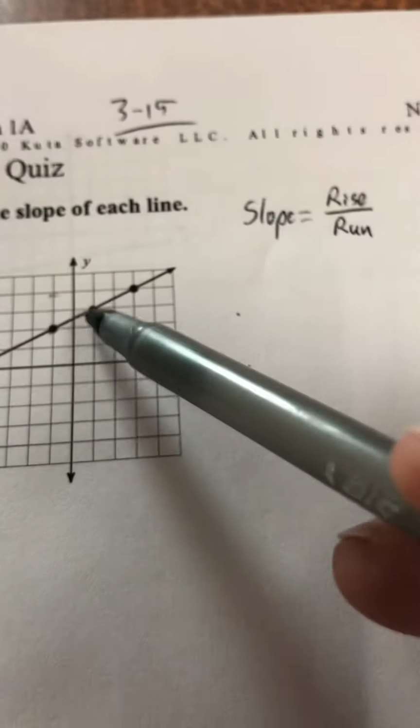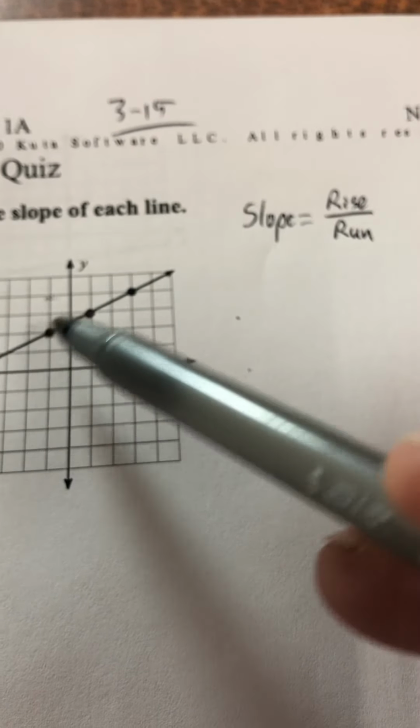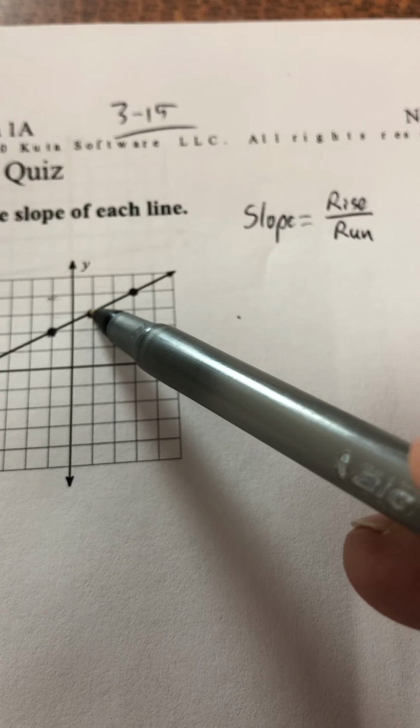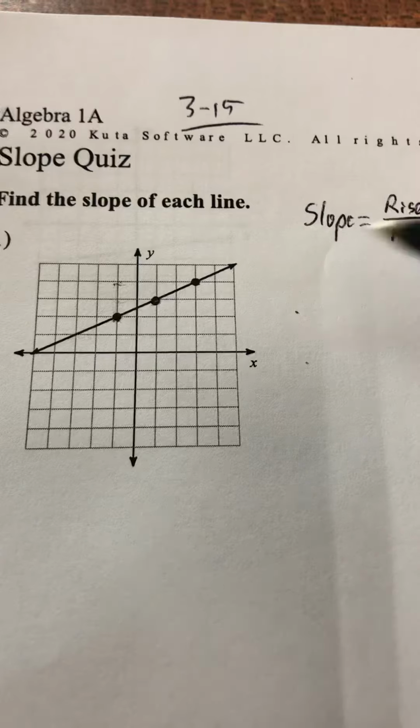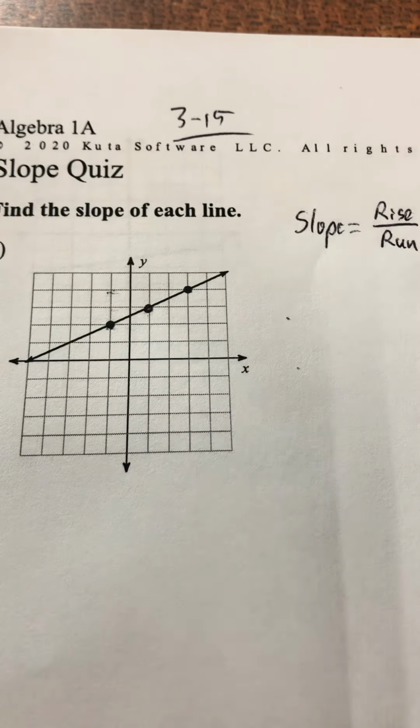Let me show you something that you can do to immediately get the simplified version of that fraction. Count from this point to this point. It goes up how many, over how many, and then you have your simplified version of that slope if you just go from this point to this point, if that helps.